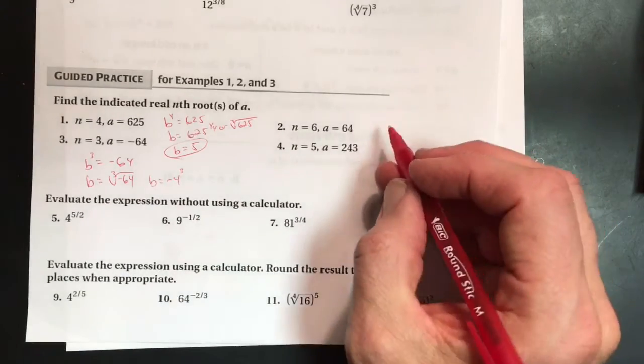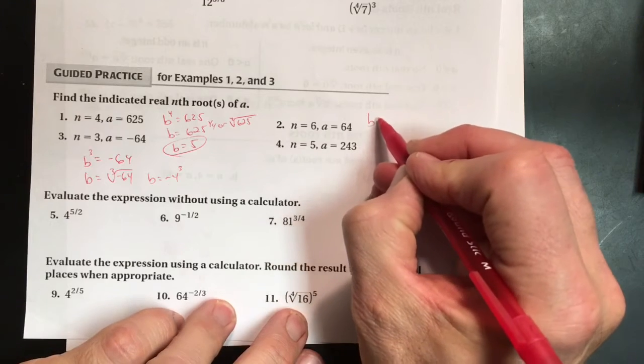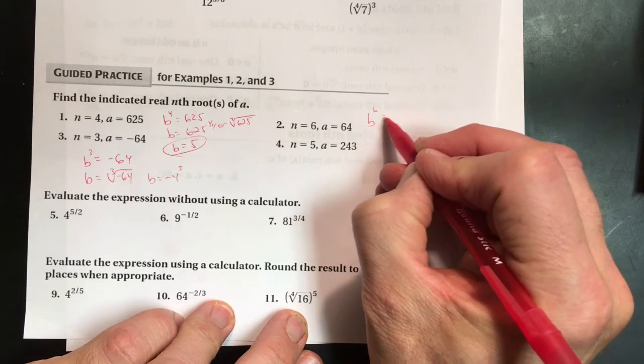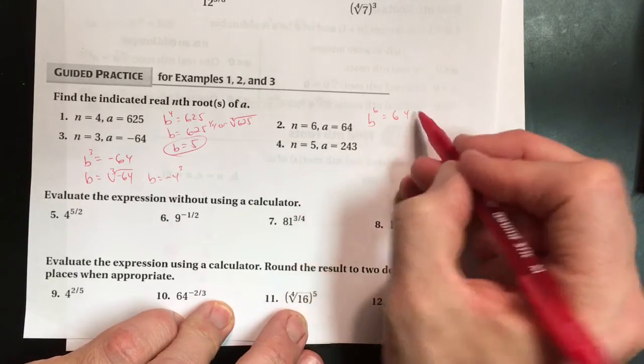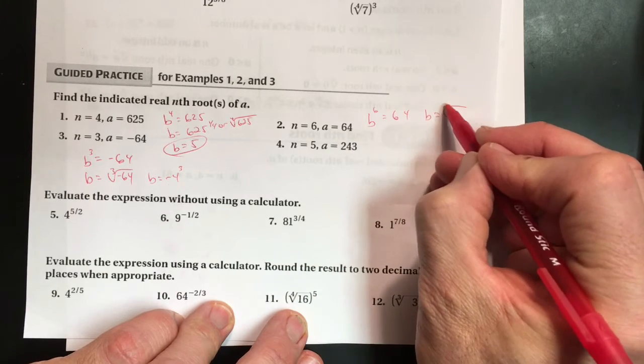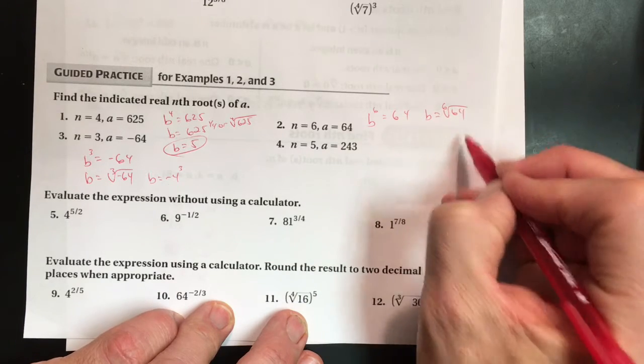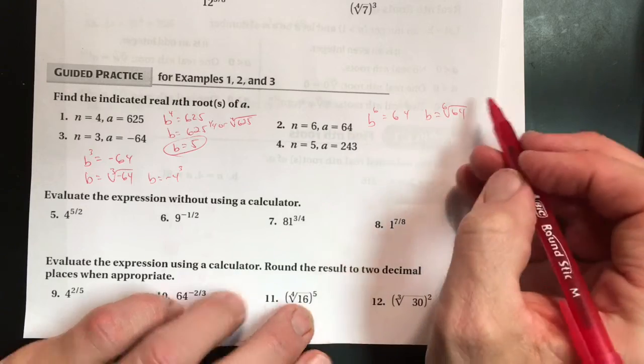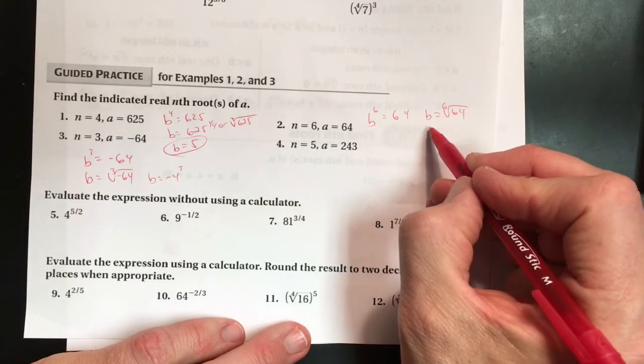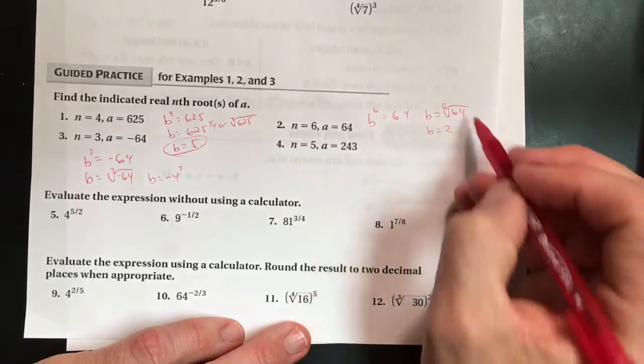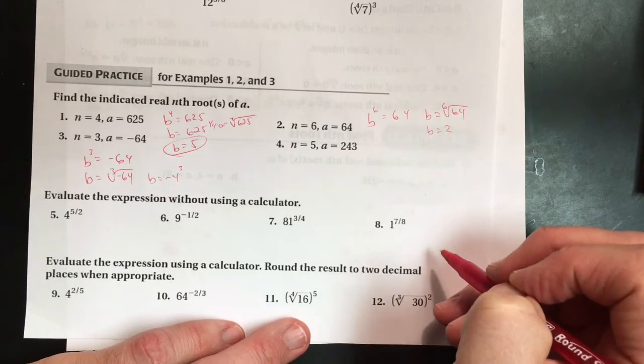All right, here's another one. b to the 6th power is 64, or b equals the sixth root of 64. Something you get used to. This is going to be 2. b equals 2. 2 to the 6th power equals 64.